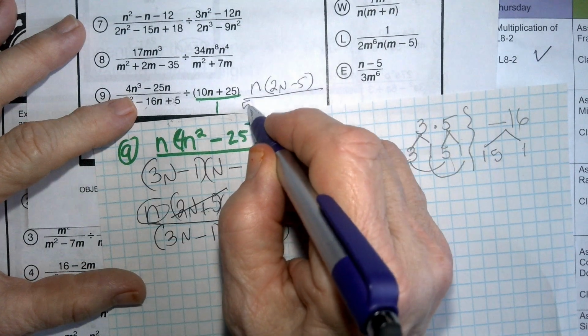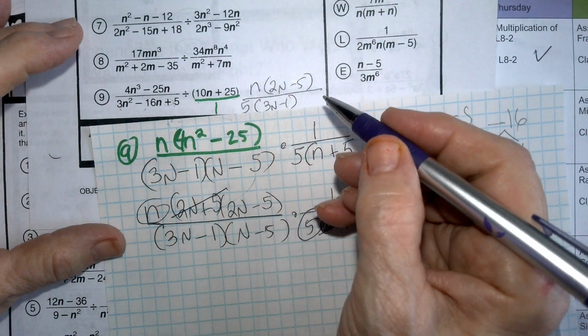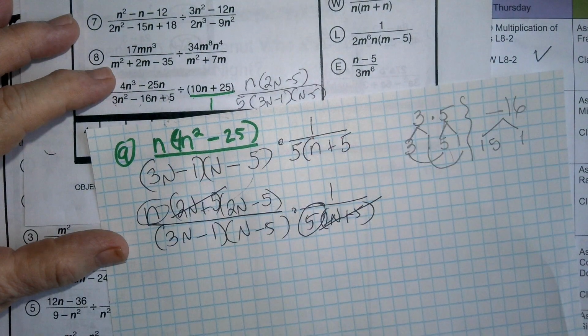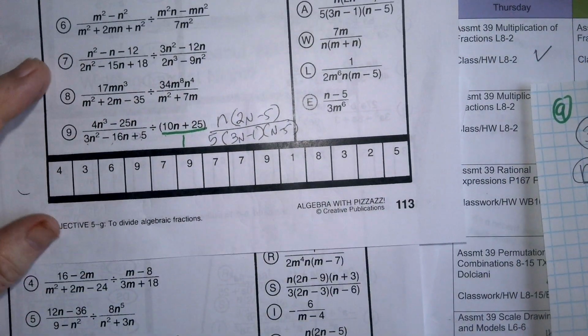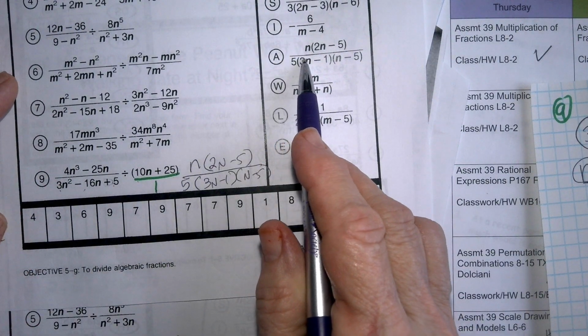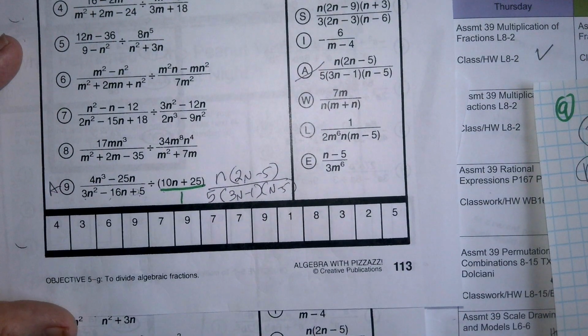So it's going to be 5 times our 3n minus 1 times our n minus 5. And that looks like it is the letter A. So wherever you see a 9, you're going to put the letter A.